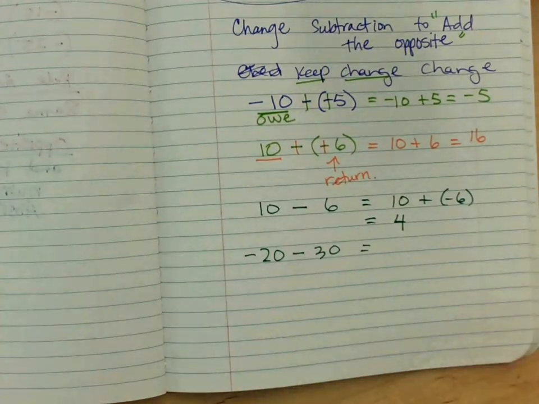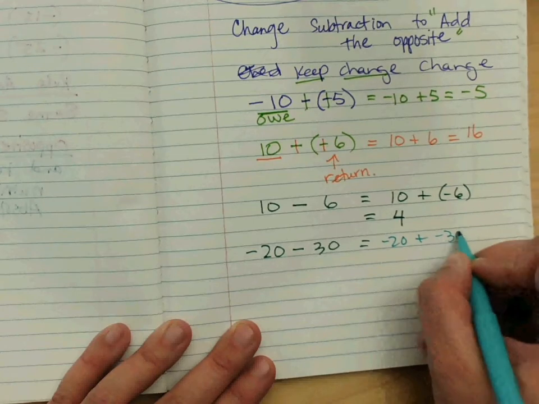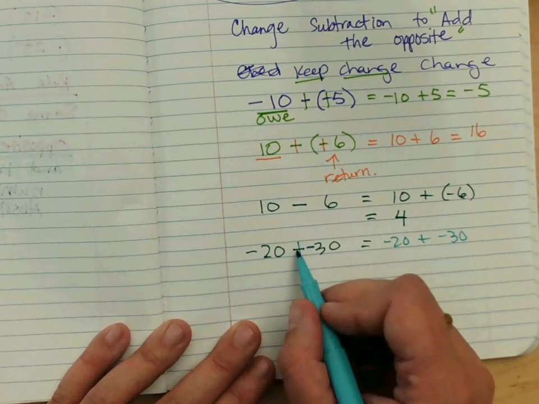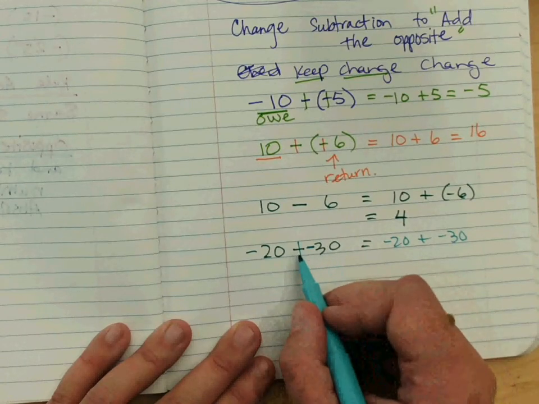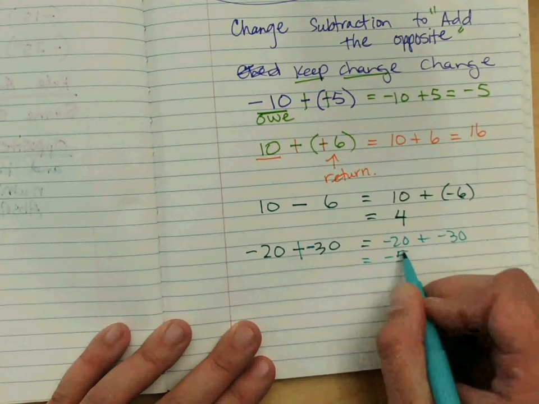Any thoughts about that one? -50. Oh, you already know that because it'd be -20 plus -30 is the same thing. Add the opposite sign. So it's almost like that minus sign is given to the 30. So here we have -50.